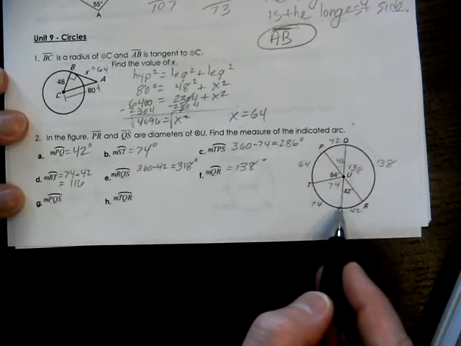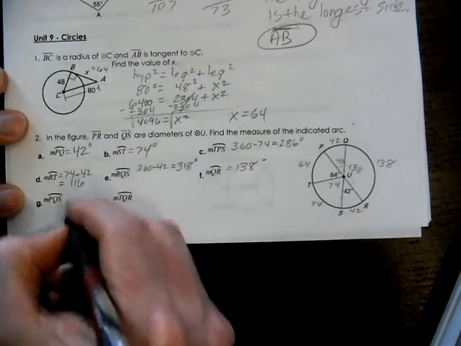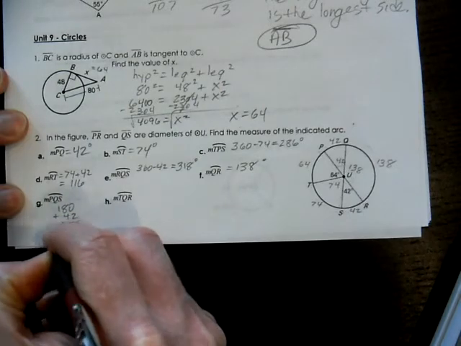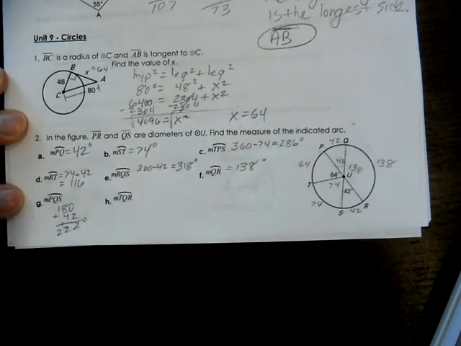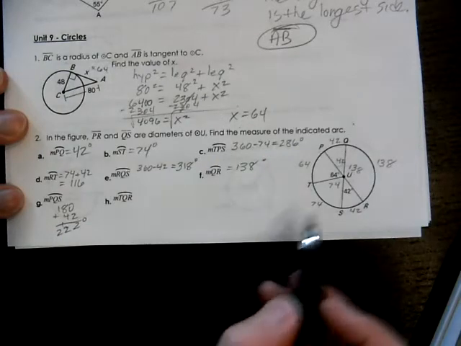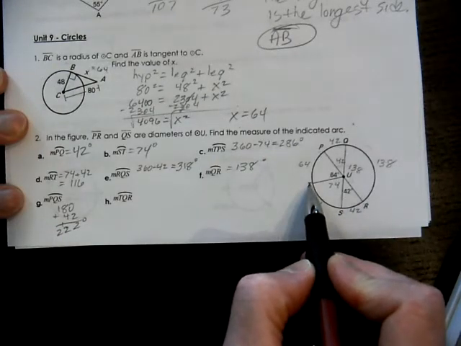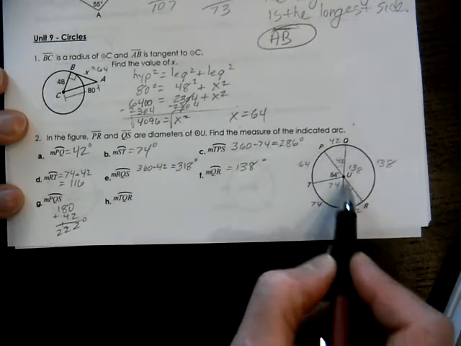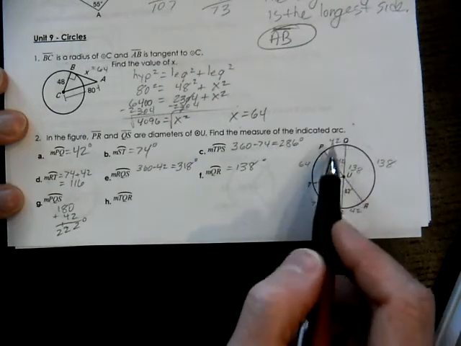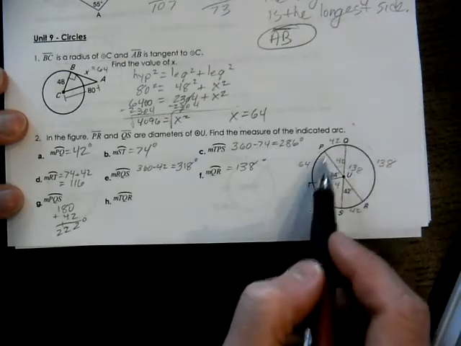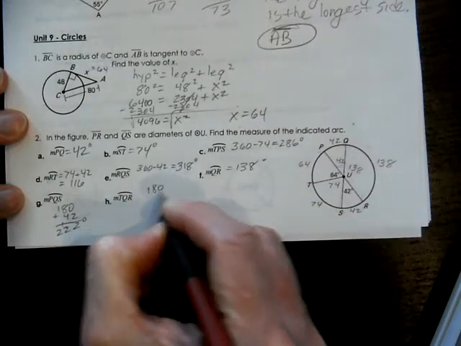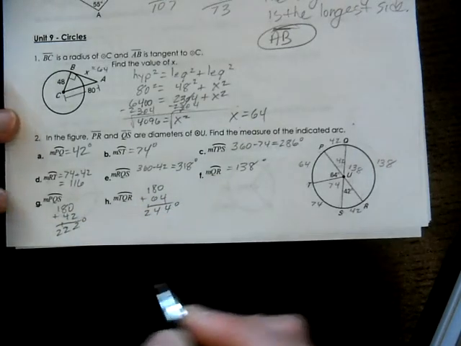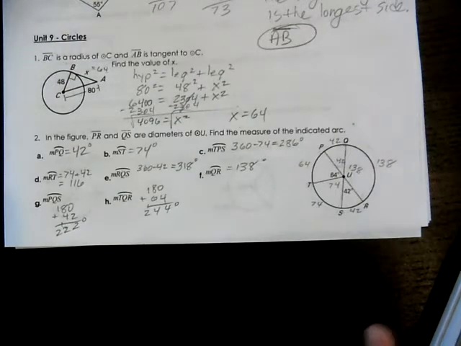PQS is 180 plus the extra 42. Looks like 222. And then we have TQR. So that looks like it is 180 plus the 64. So that's 244.